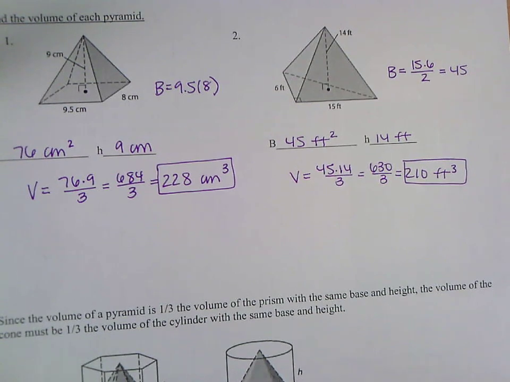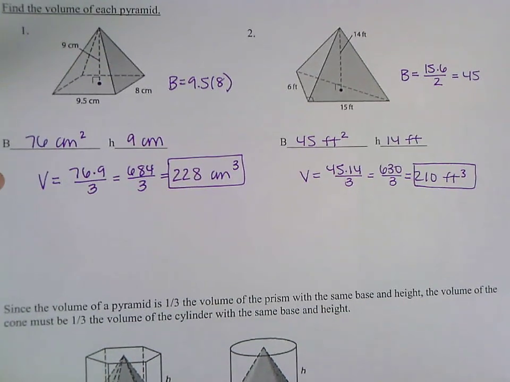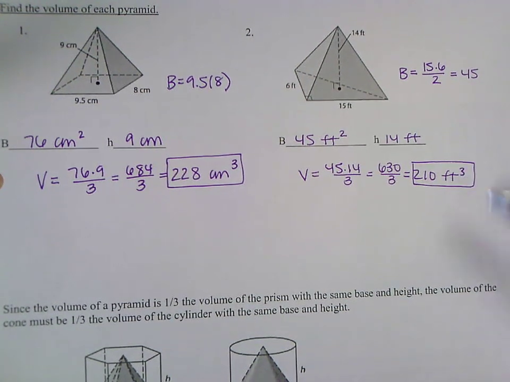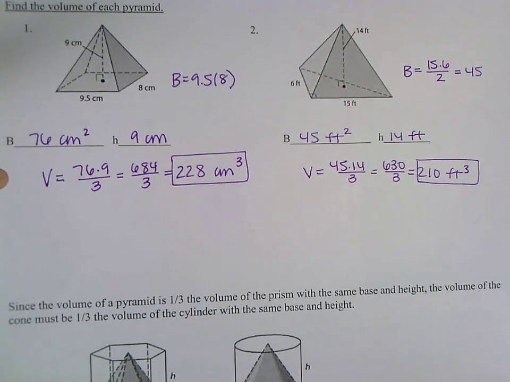You should have 45 for the area of your base. So just be careful again, looking at the shape that your base is. Your base here is a triangle, area is 45, height is 14, volume is 210. Okay, and we'll move on.